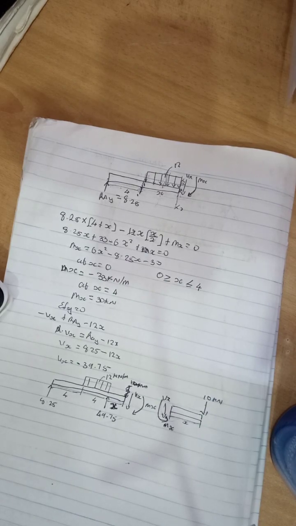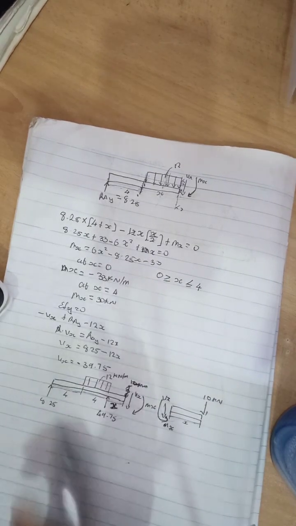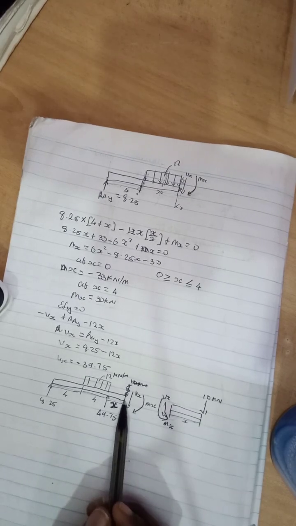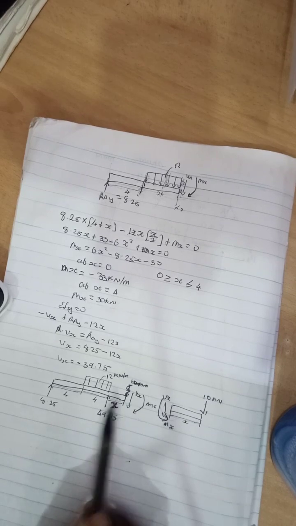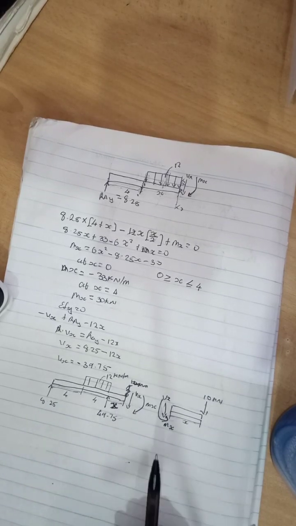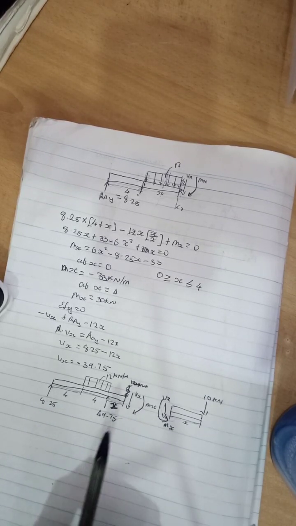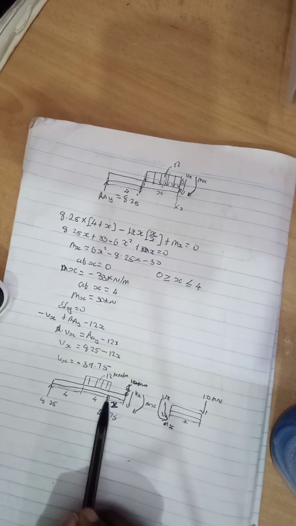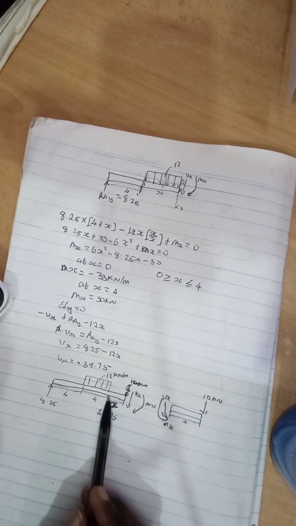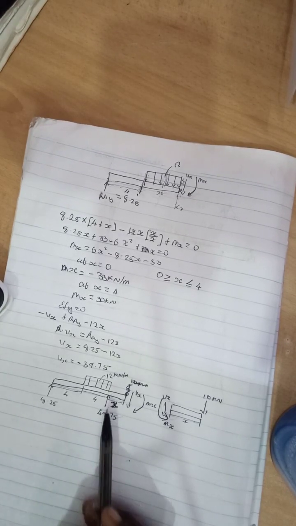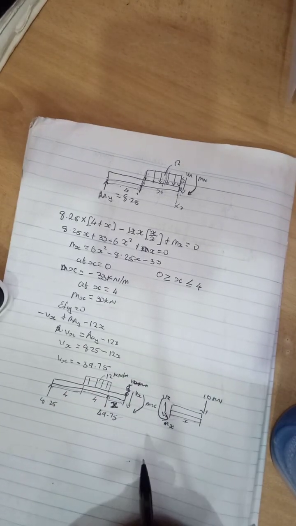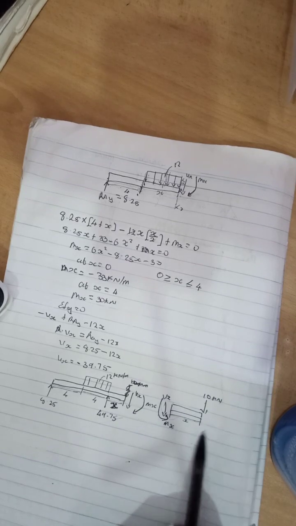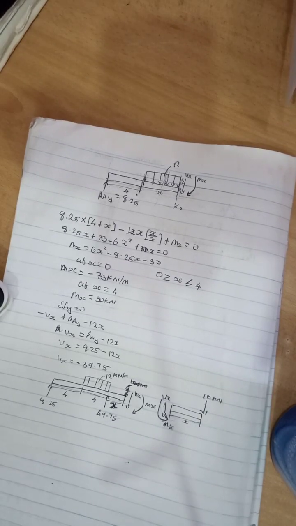Even if the same way you did this one, the same way you do this one, because when you take moment about x, this is going in what direction? Clockwise. This is going in anti-clockwise. This is also going in clockwise, right? So when you do x at x equals 0, you can try it out. At x equals 0 here, it has to be the final answer that you got here, 30 kilonewton, right? So I'm just going to be looking at this side. That's how you can be sure that you are in check.